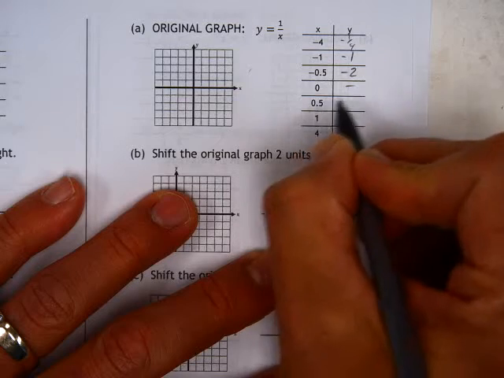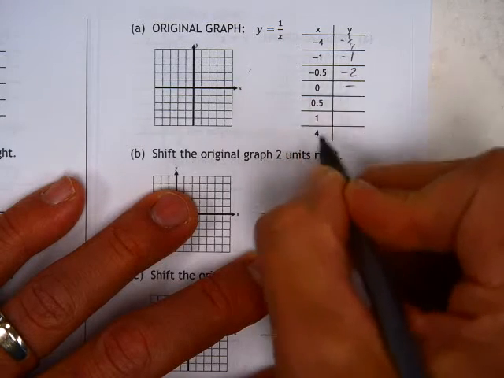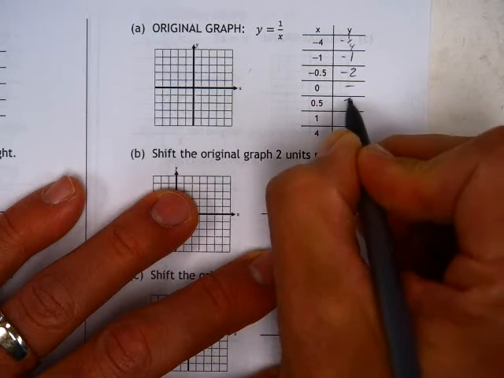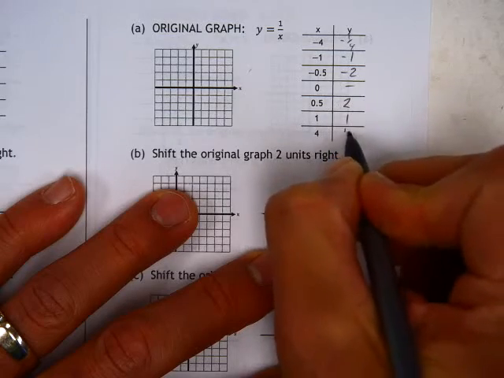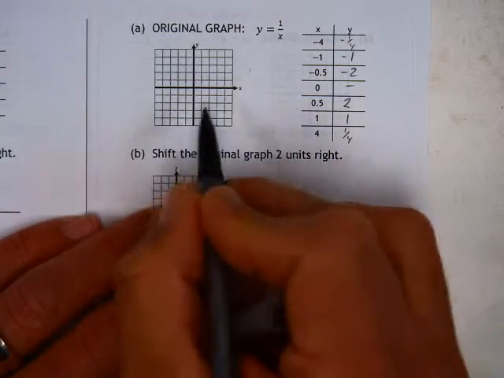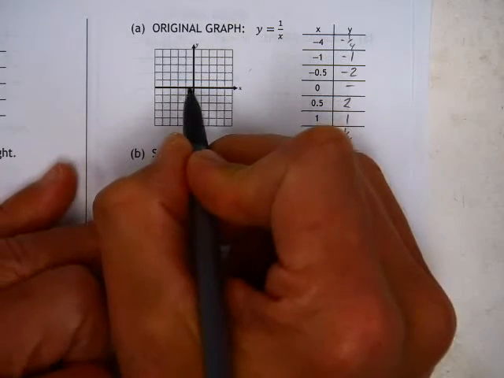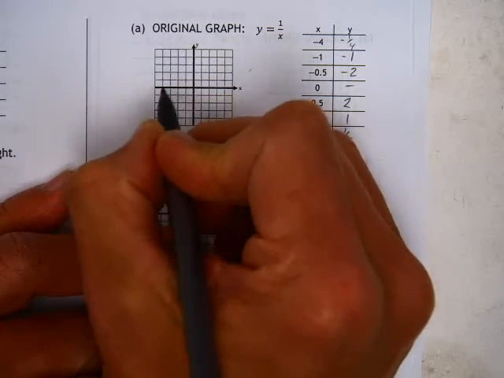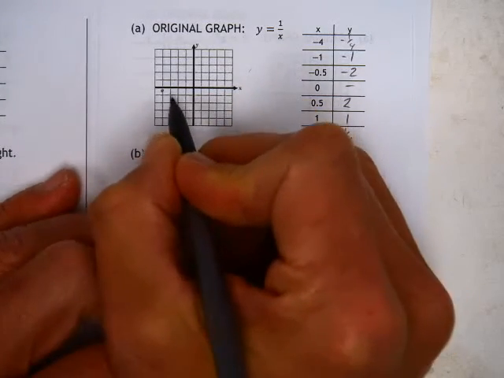You plug in, now all of these we've seen before, but they're just going to be positive. So this is then a +2, a +1, and a +1/4. Now you plot those, there's going to be an interesting looking graph. Back 1, 2, 3, 4, and down a fourth. That's a hard one to plot.